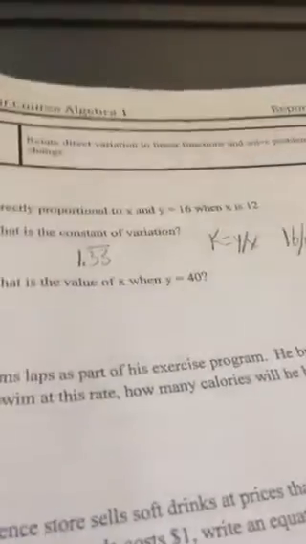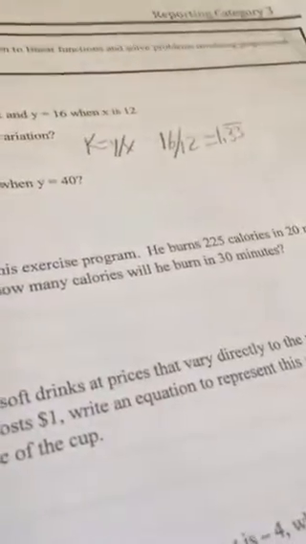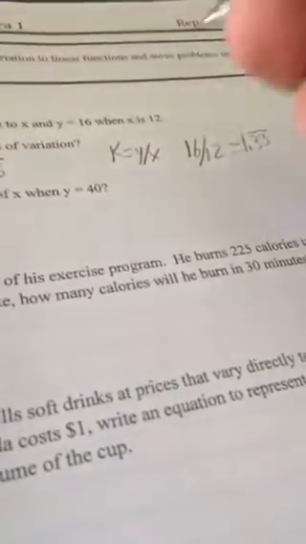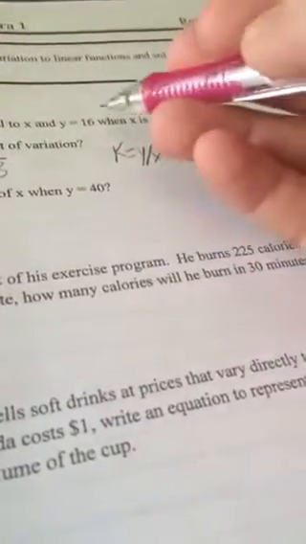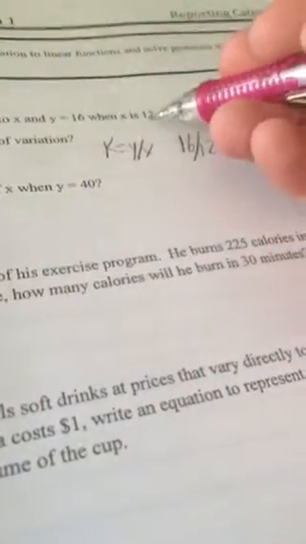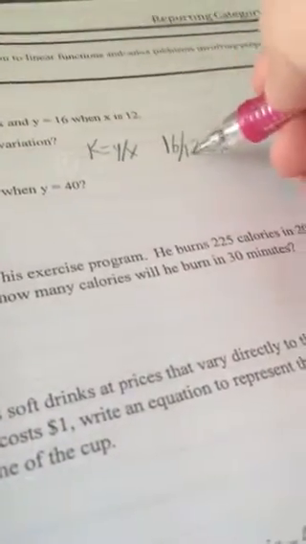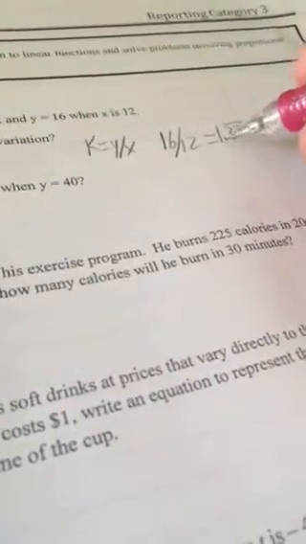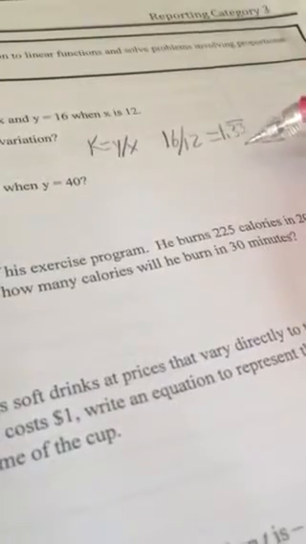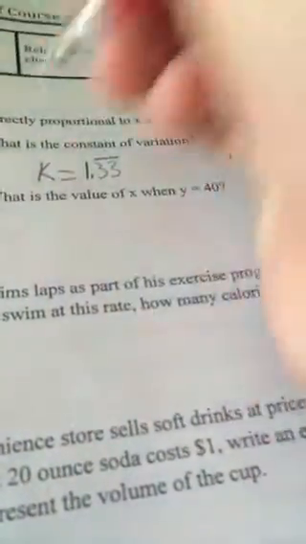I've kind of already started it, but it's okay. What is the constant of the variation? Don't even look at it. So first we go k equals y divided by x. And what is y? 16. And what is x? 12. K equals y divided by x. 16 divided by 12 equals 1.33 repeating. So it's repeating. The constant of the variation is 1.33 repeating. So you go like that and square it in.